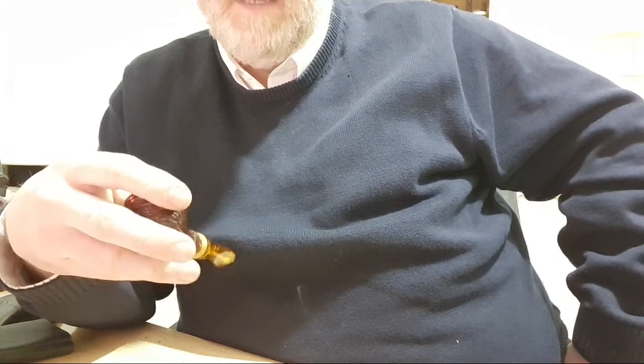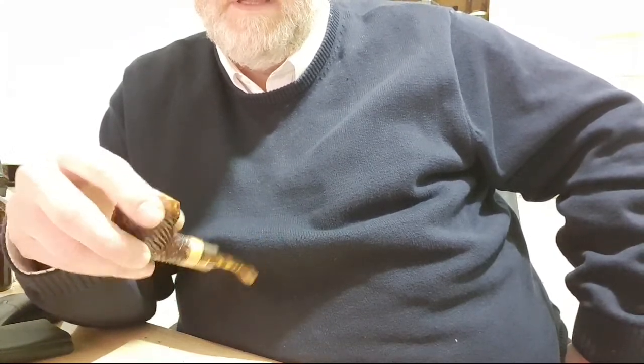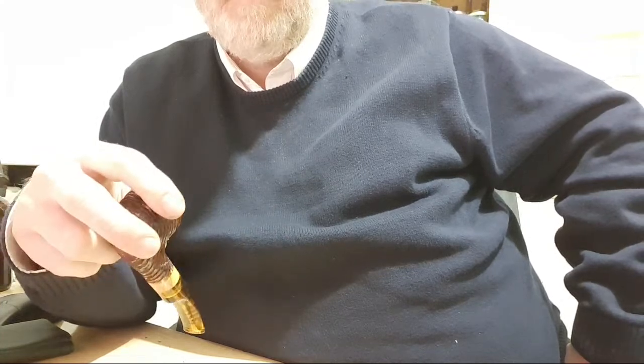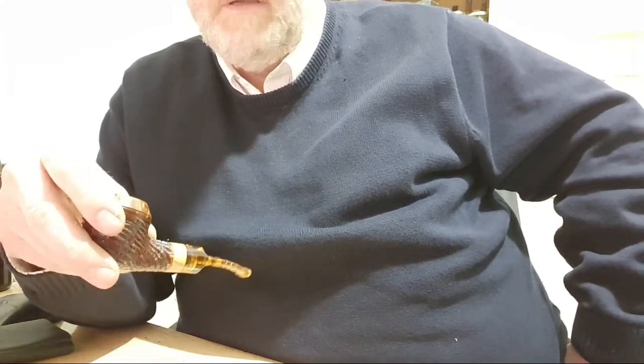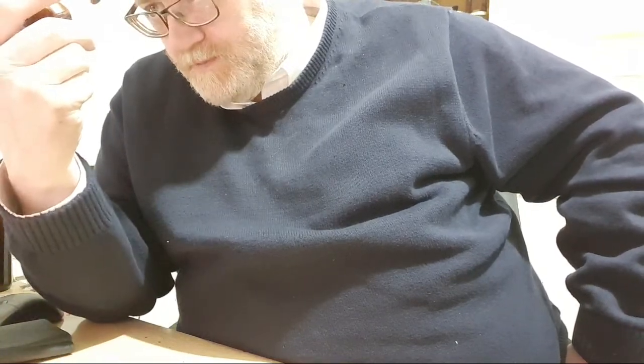See, this pipe looks now like it's been smoked already for quite some time. It's got a good coating already, and hopefully within, I would say, 4 to 5 bowls, this one will be just fine. It's pretty good now.